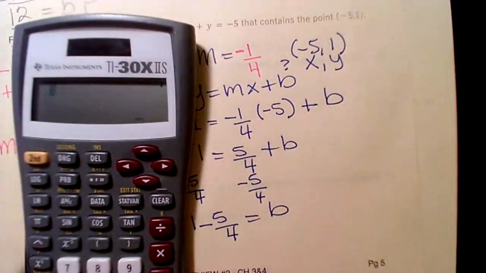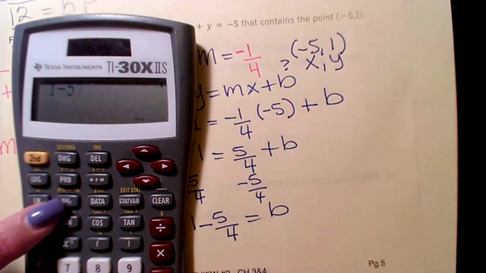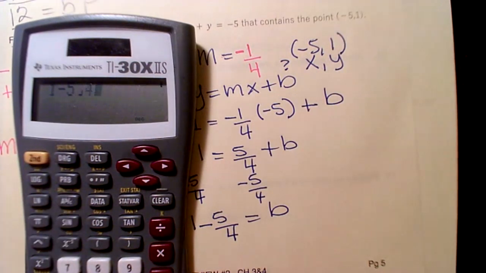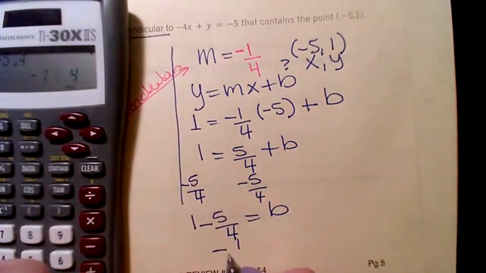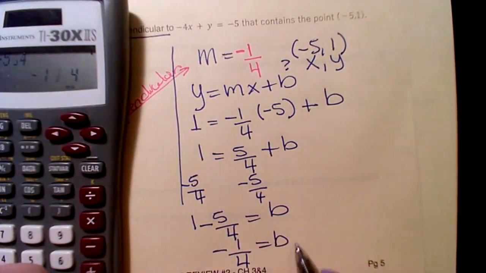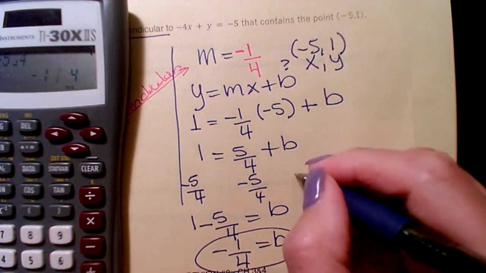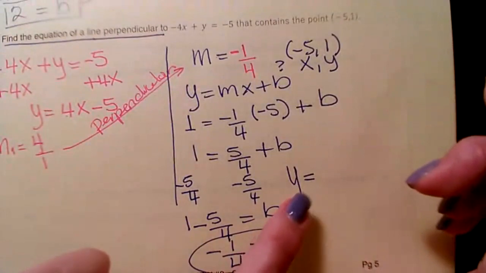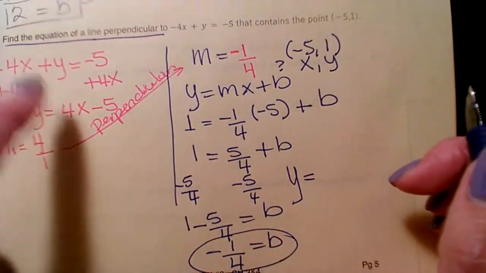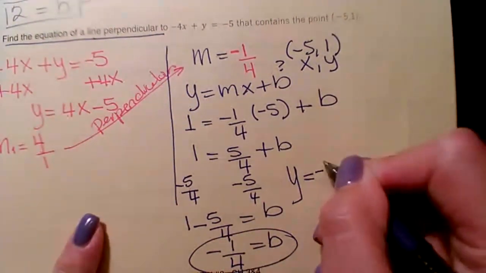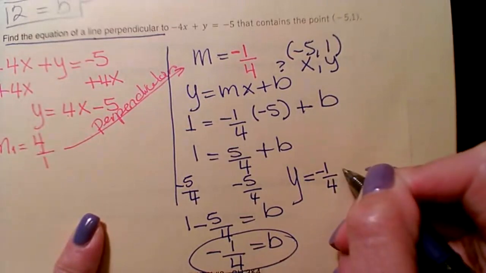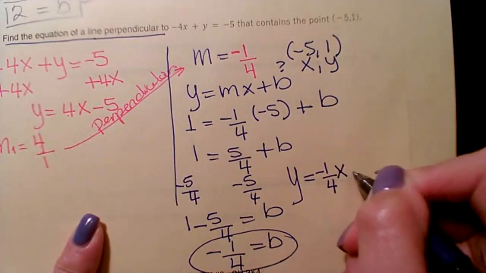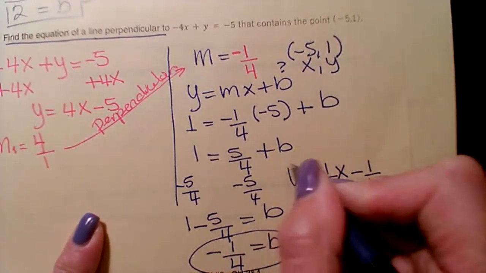In the calculator, we take 1 minus 5, and we use the fraction over 4. It's giving us negative 1 over 4 equals b. Perfect. So my equation of the line that is perpendicular to this one is y = -1/4 x - 1/4.